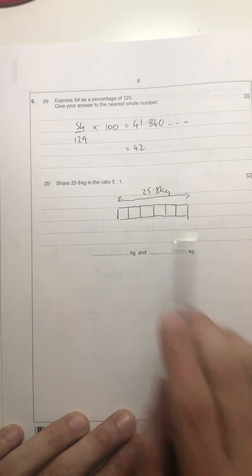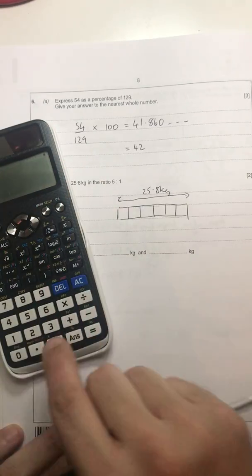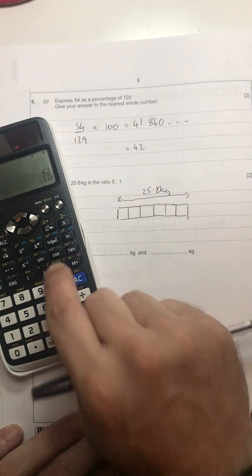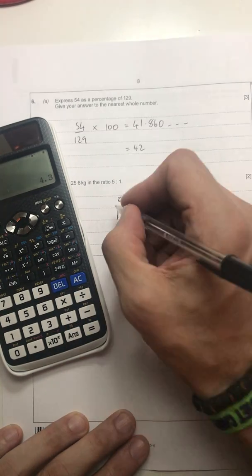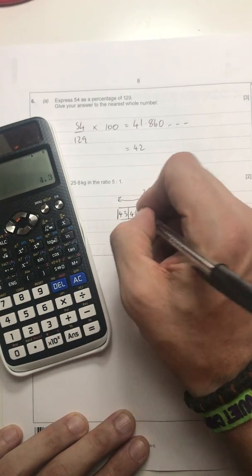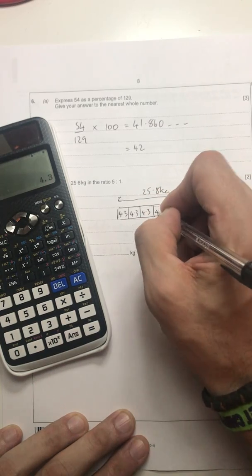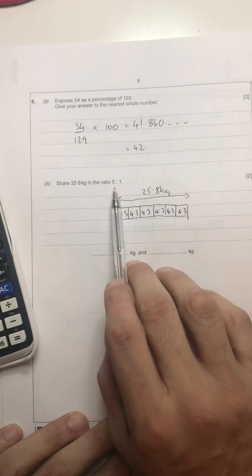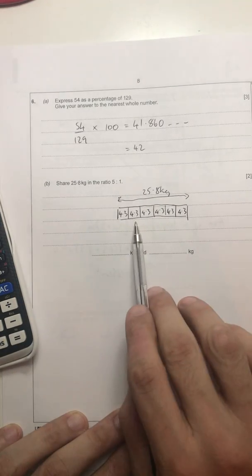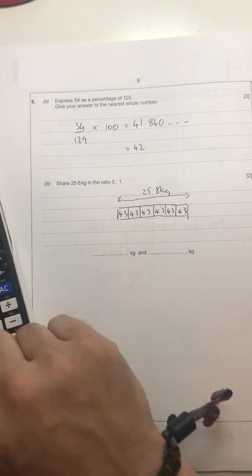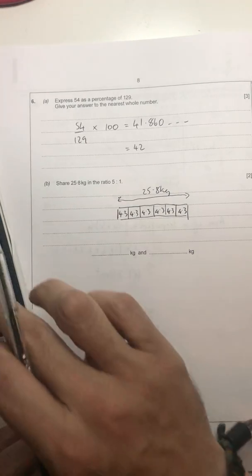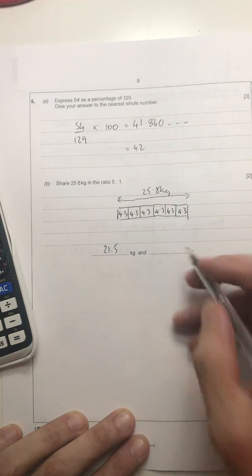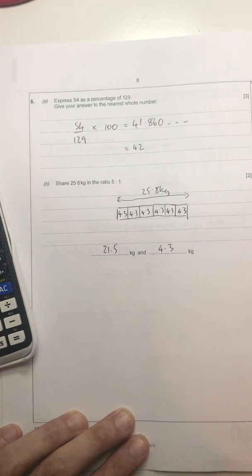So I want to work out what each block is, so to do that I can just do 25.8 divided by 6. So that tells me that each block here is 4.3. So I've got to share in ratio 5 to 1, so I can see that 5 shares are going to be 5 lots of 4.3, which is 21.5, and 1 block is going to be 4.3.